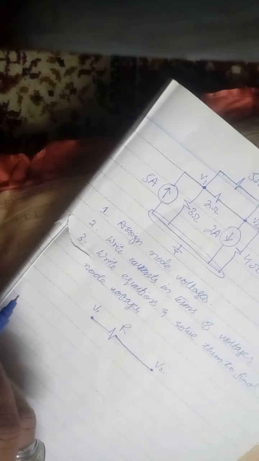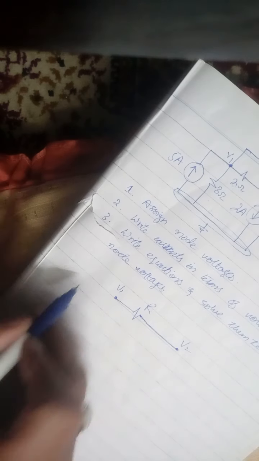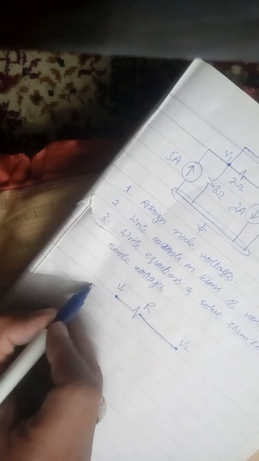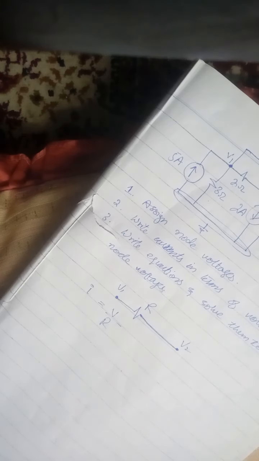Then write currents in terms of voltages. So how would we do that? This is a resistor, and if I write current through it, it is I is equal to V by R from Ohm's law. The problem is we don't have voltage across this resistor, neither the current, so we will write current in terms of node voltages.